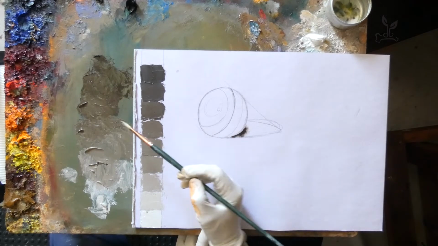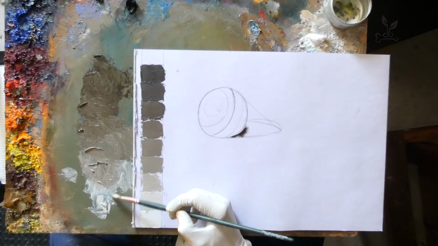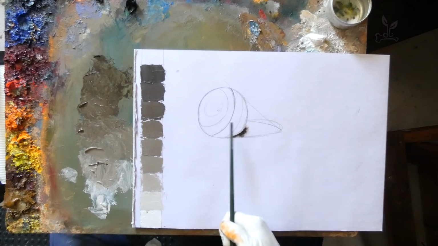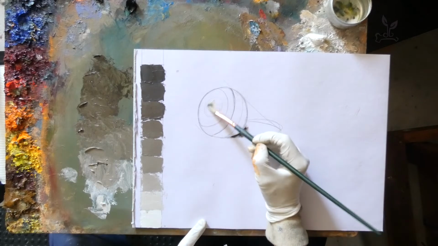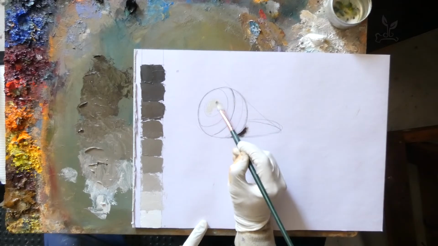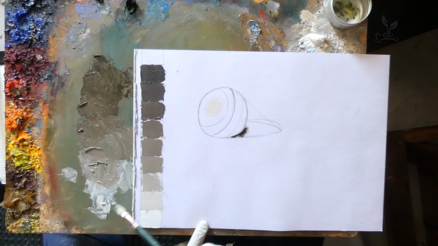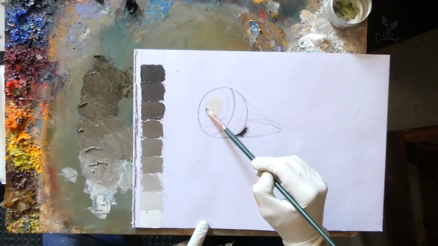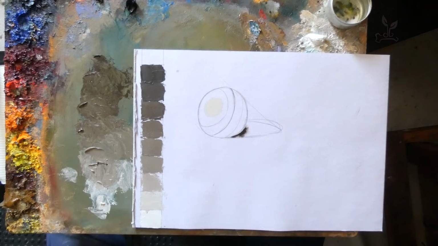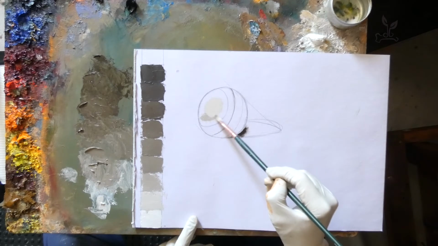So what I'm going to do is paint this section of my ball in, using the tones here. I'm not going to use my white, because my white's my highlight. I'm going to pick up this tone here, and paint this section of the ball. Okay, and then I'm going to get my next one, which is this one, and paint this section here.